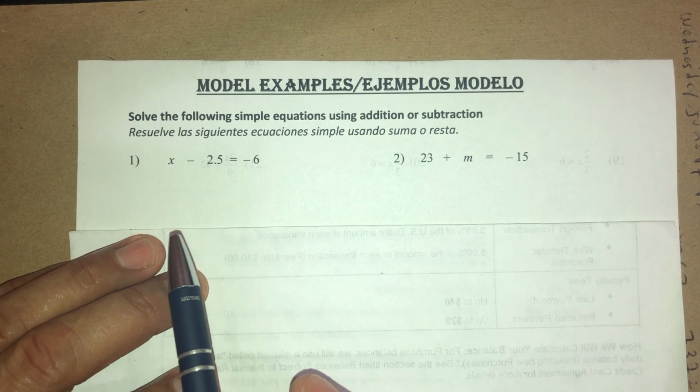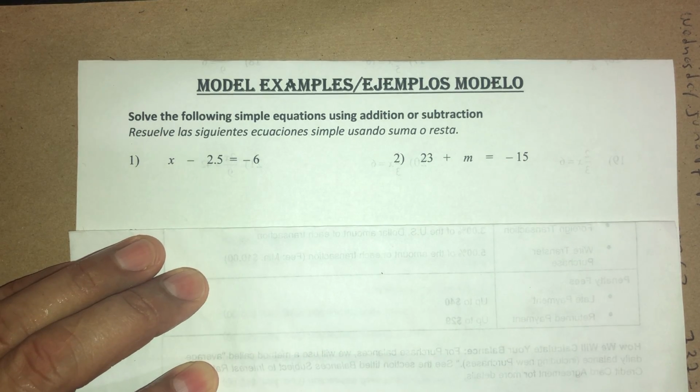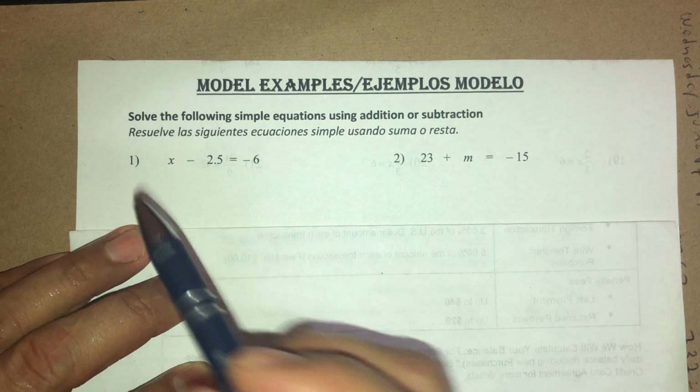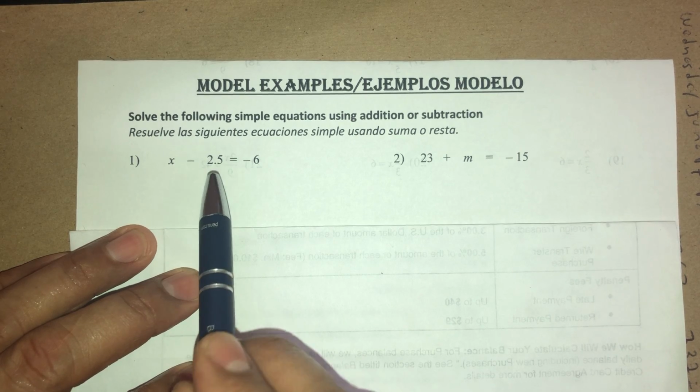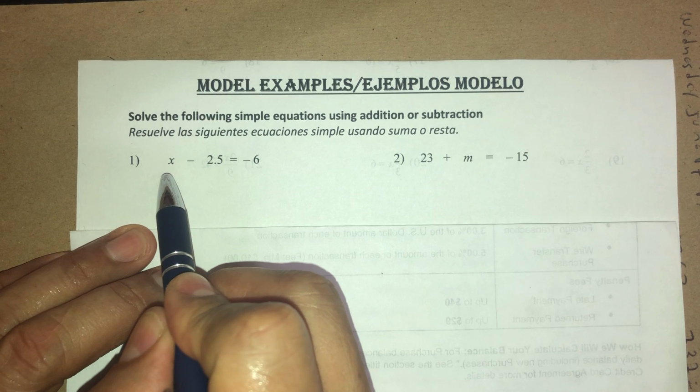So if we're adding, we're supposed to subtract. And if we're subtracting, we're supposed to add. Okay? So problem number 1: x minus 2.5 equals negative 6. What I'm actually looking for here is the value of x.